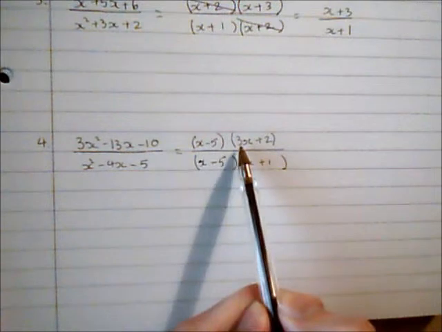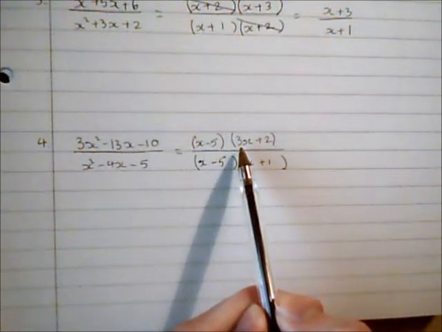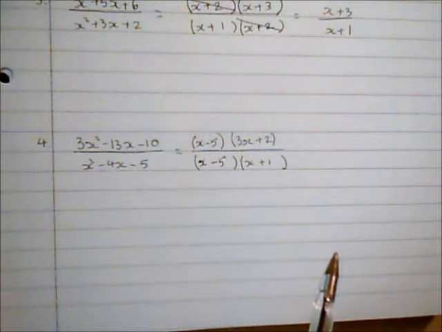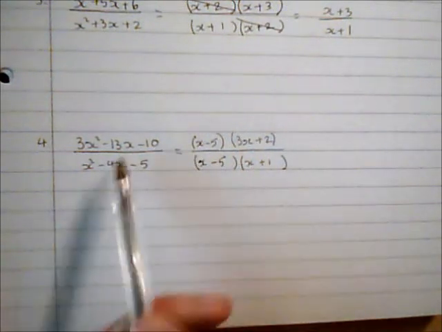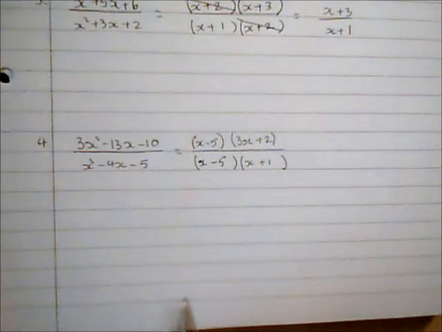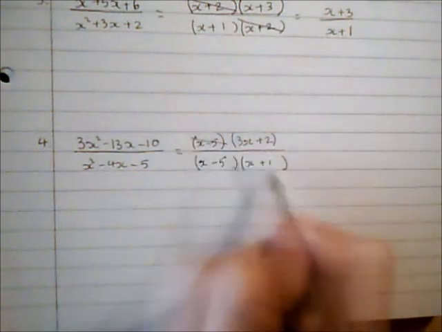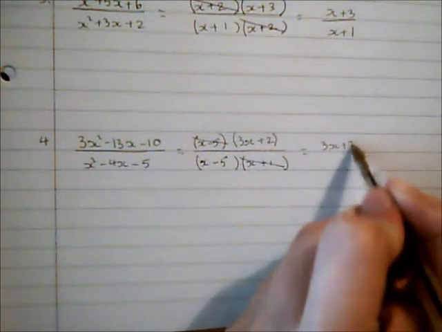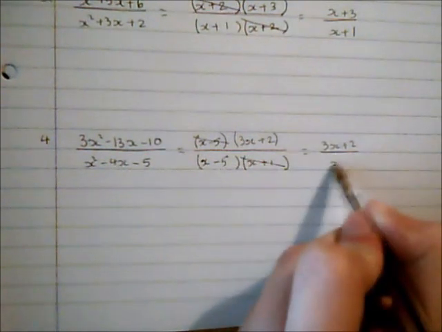So minus 5 times 3x is negative 15x, and 2 times x is 2x. So negative 15x and 2x does indeed give me negative 13x. So now I can simplify, and that leaves me with 3x plus 2 over x minus 5.